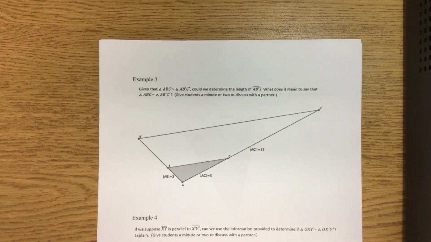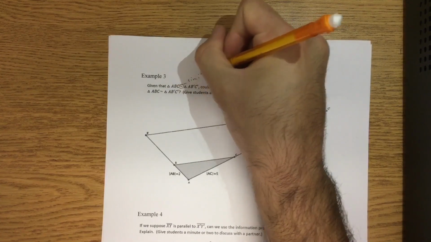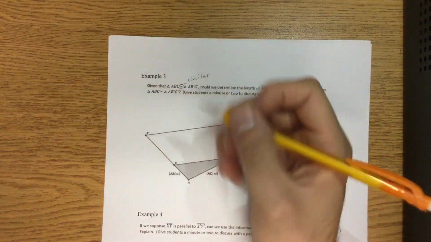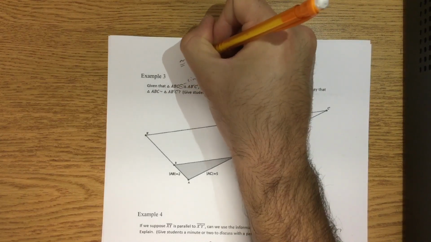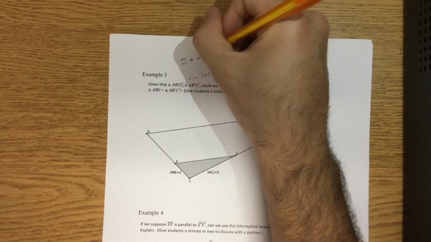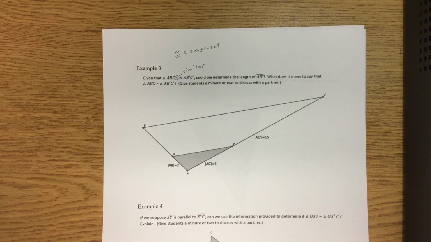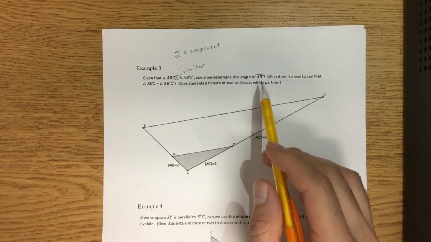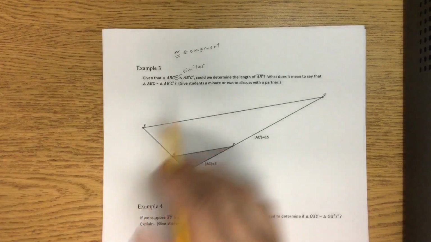All right, example 3. On this one it says, given that these two are similar, so that's what this sign right here means. It means that they are similar. I think I told you guys before, but if it was congruent, it would be an equal sign with a squiggly. That means congruent. So these ones are similar. Could we determine the length of AB prime? It's telling us already that they are similar.